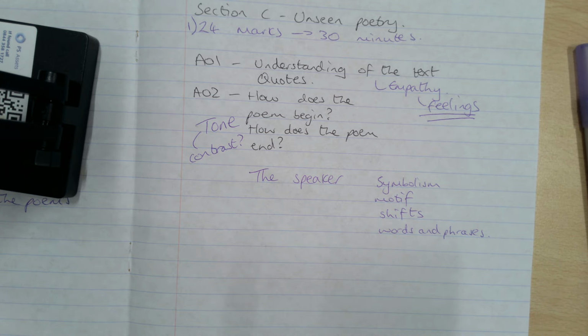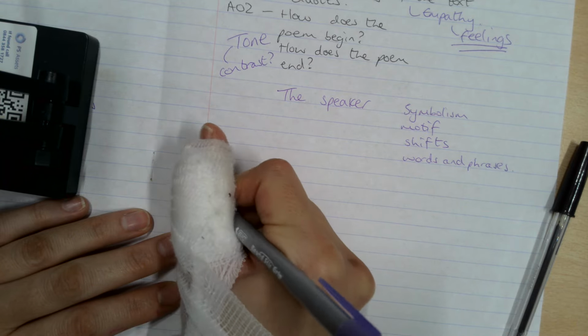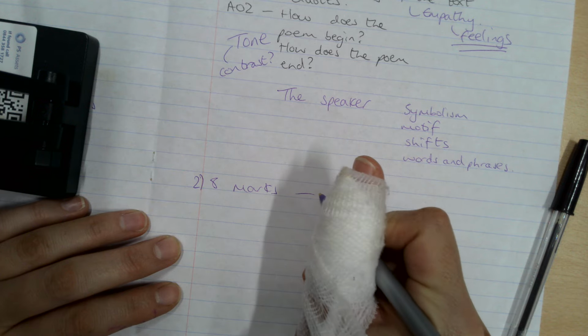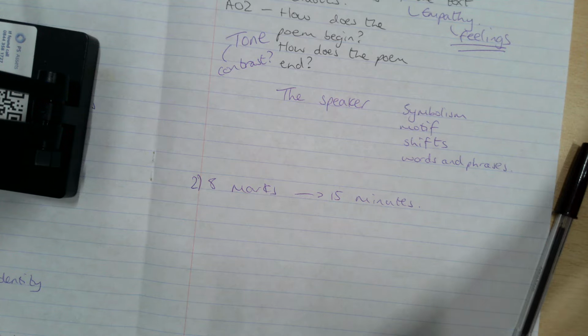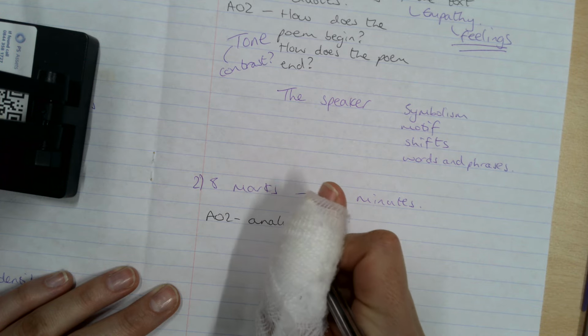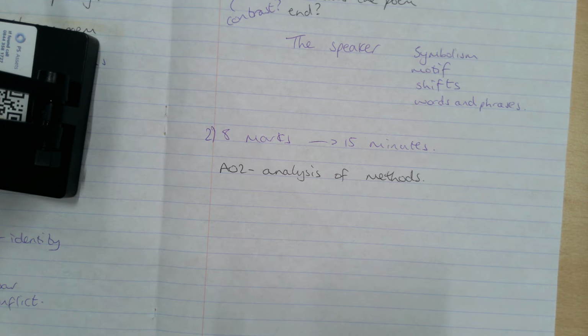And then finally, we've got the last part, the unseen. This one is out of 8 marks, so you're going to spend about 15 minutes on it. And the way that you're going to do this, because this is only assessing you on AO2, analysis of methods, that's the only assessment objective you are assessed on for this question. So by this point you want to make it easier for the examiner to see exactly what you're doing and to get the marks for it.